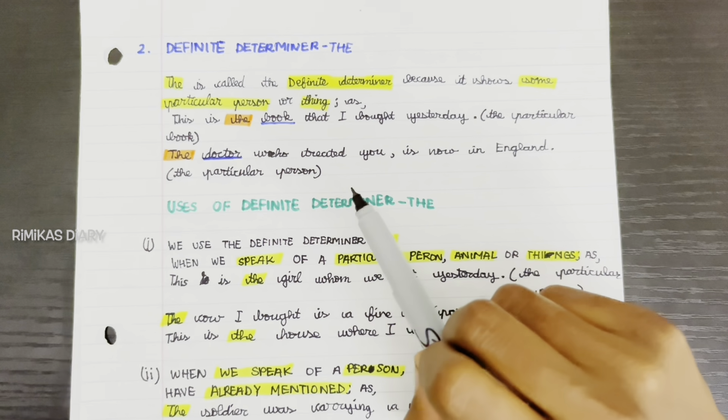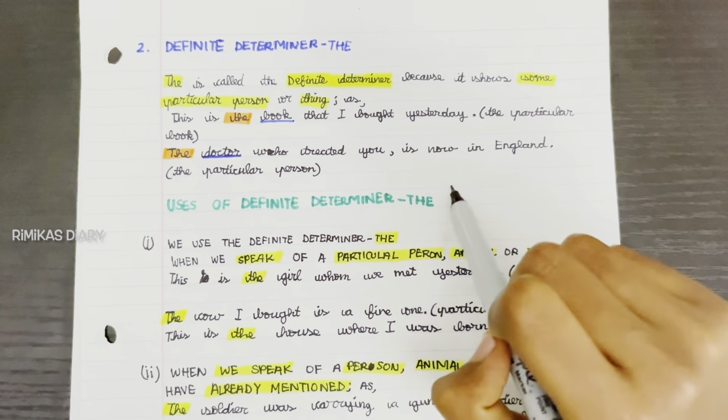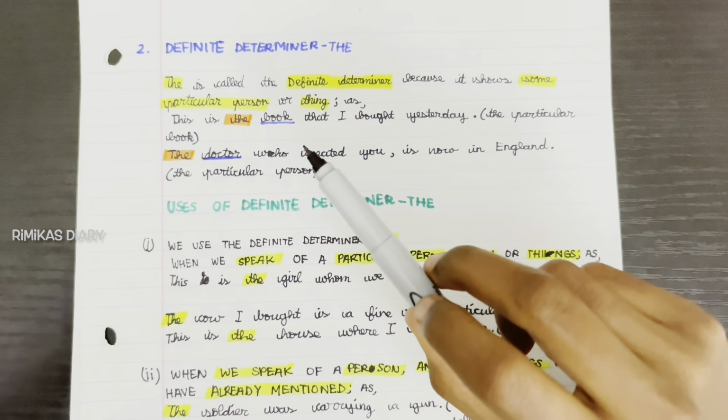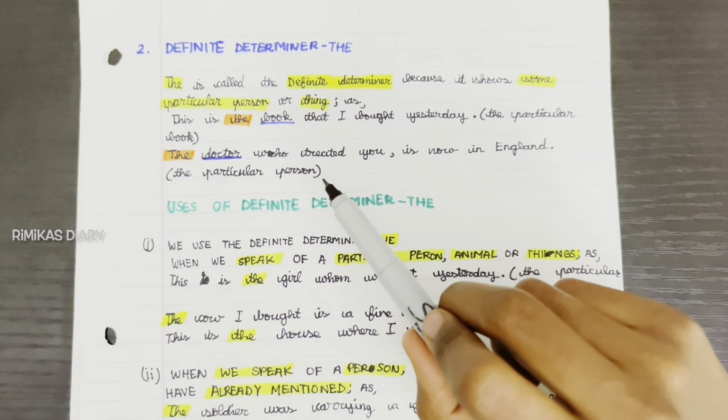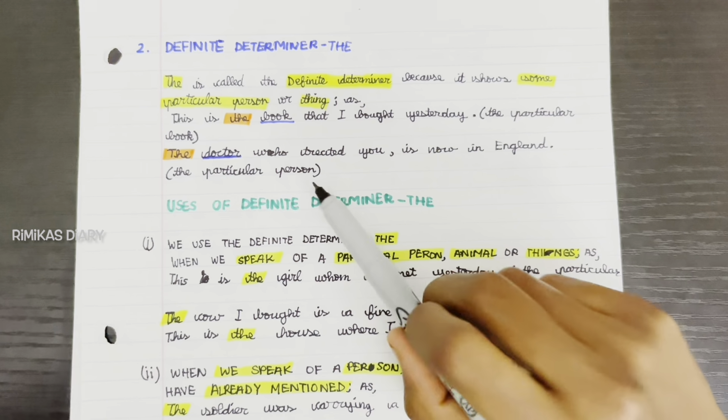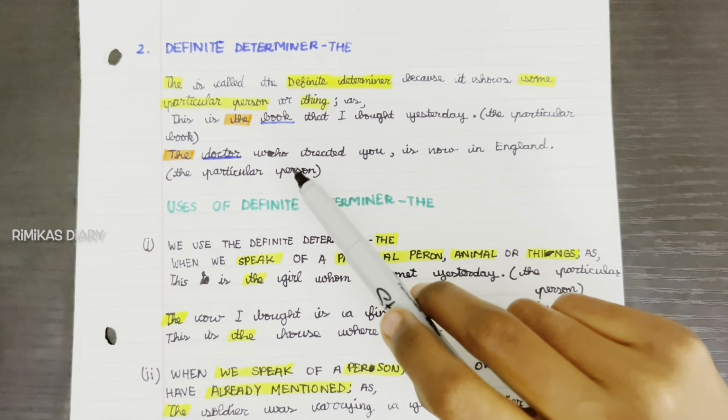Next, the doctor who treated you is now in England. So the is being specific about the doctor that treated you. Here it represents the particular person, which is the doctor that treated you.